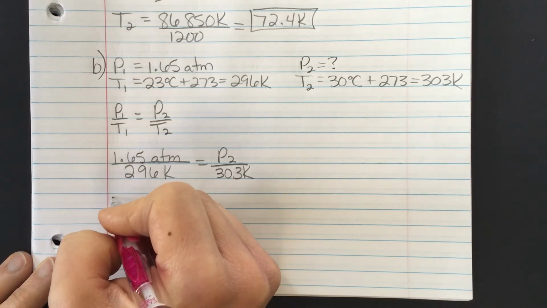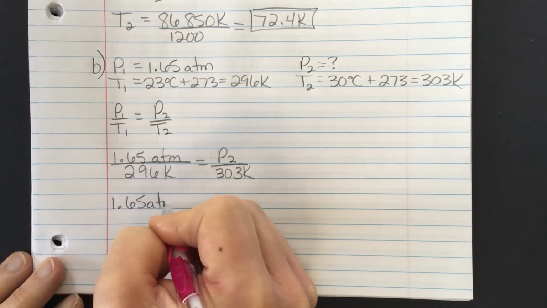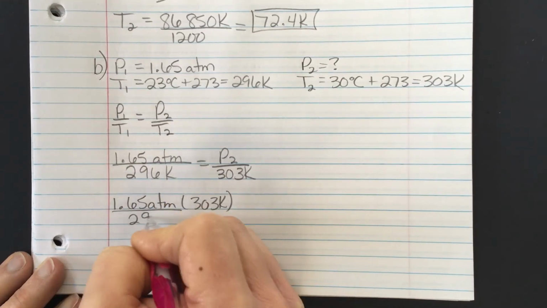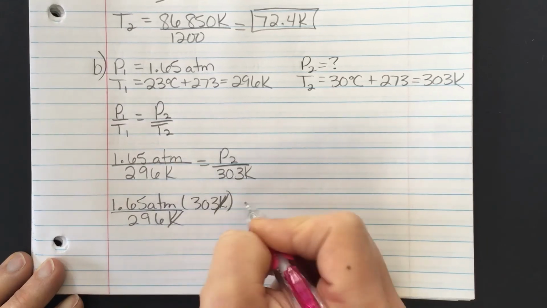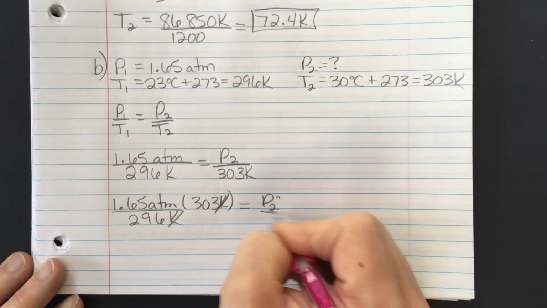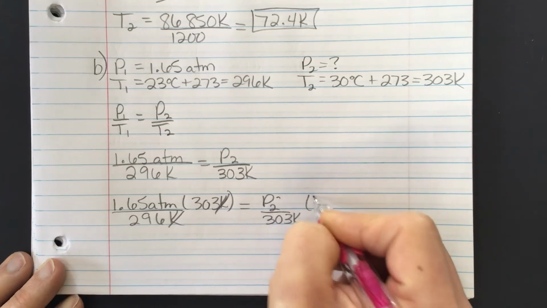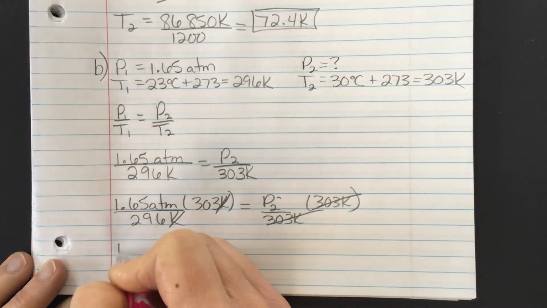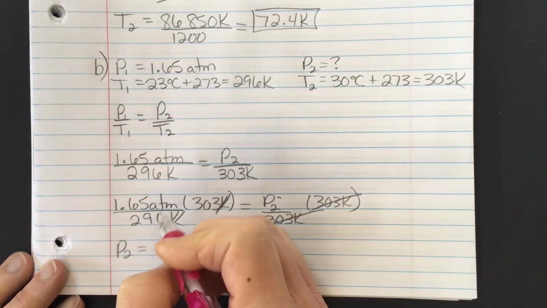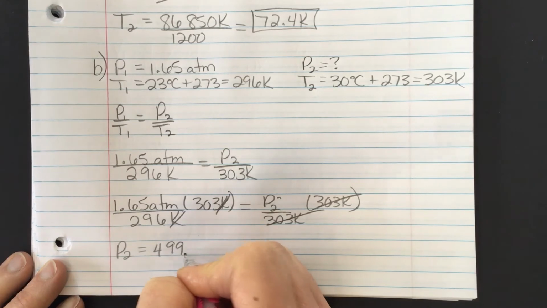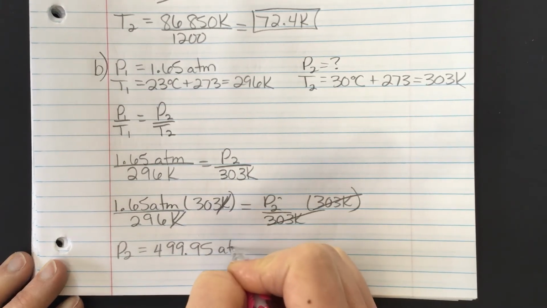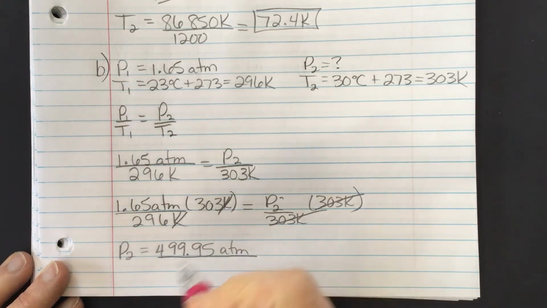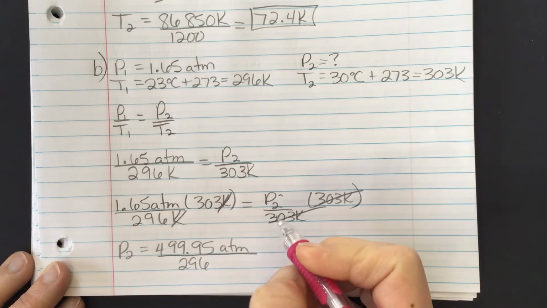So P2 equals 499.95 atmospheres. I'm keeping as many significant digits as possible, divided by 296, and I'll round later.